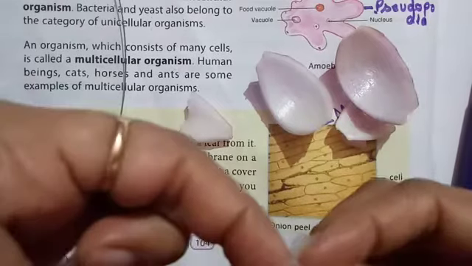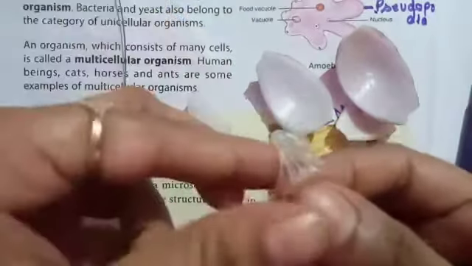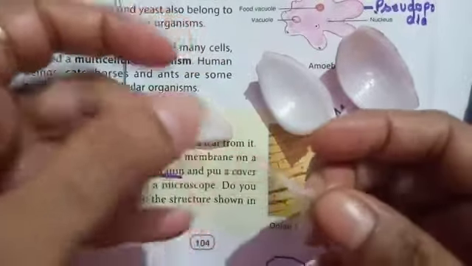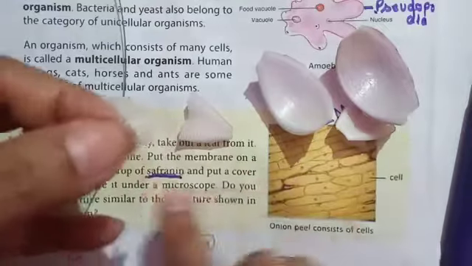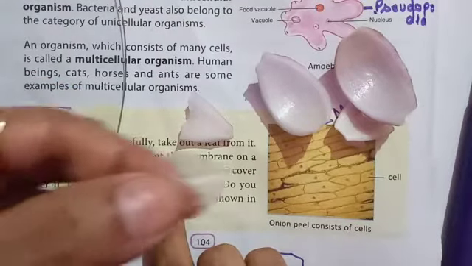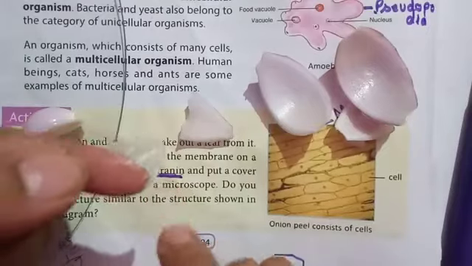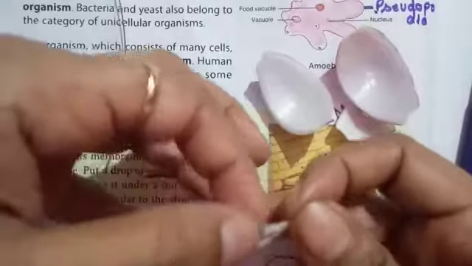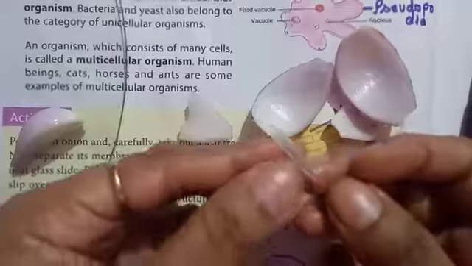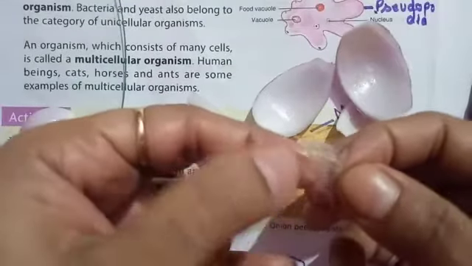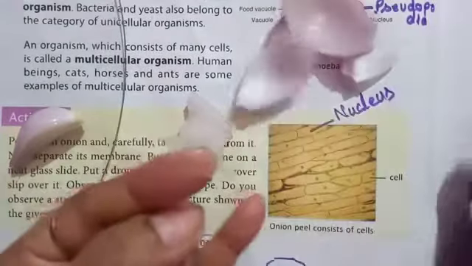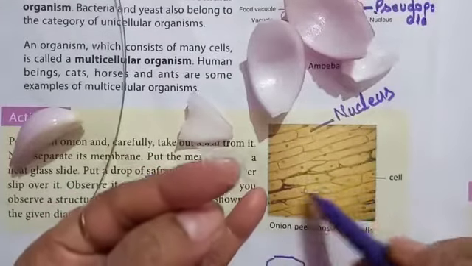When we observe these peels, the membrane of the onion, before observing we will stain this part of the onion. Stain means color with this safranin. We color this part of the onion with safranin, so this becomes pink. And when we observe this part under the microscope, you will observe such a type of structure.